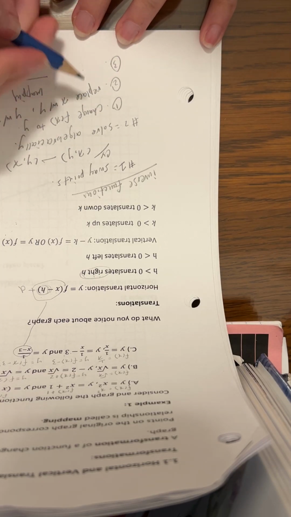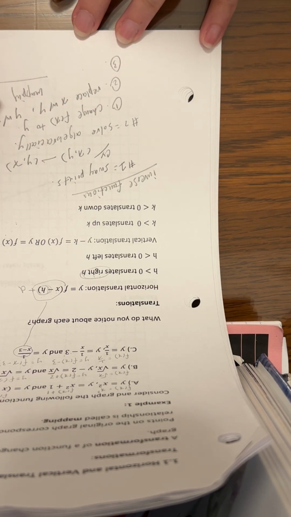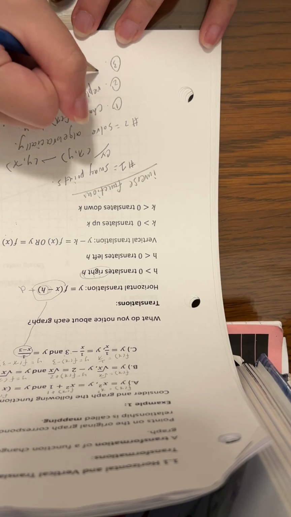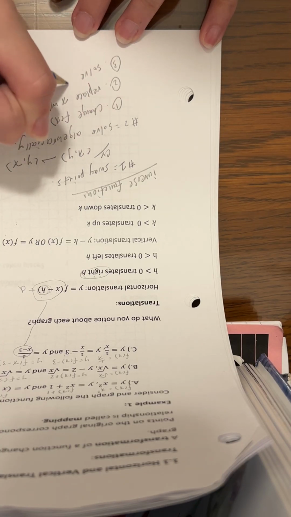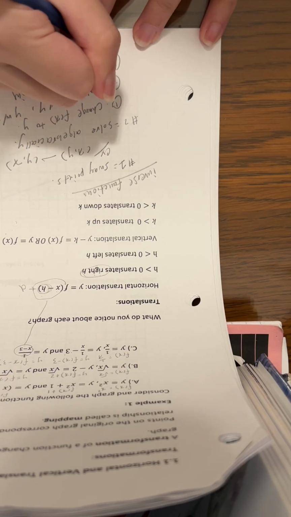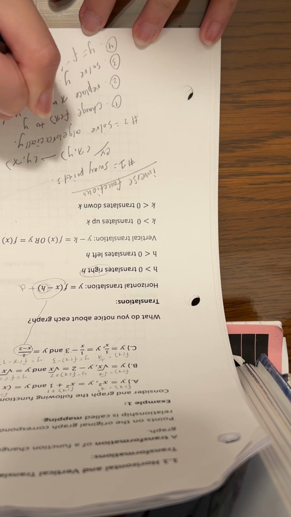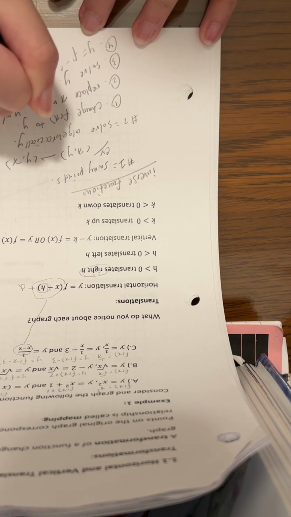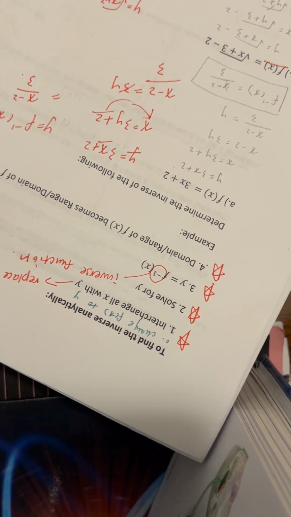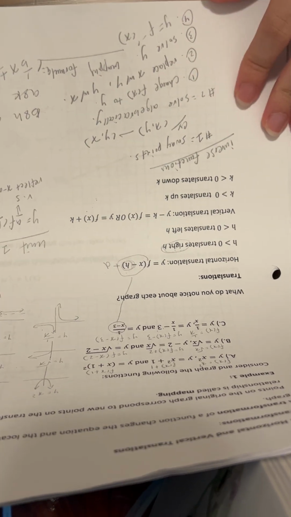Third step, solve for y. Then rewrite it as y equals the inverse of f of x, like that. Yeah, basically like these.